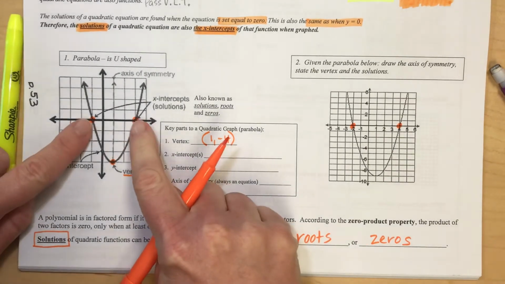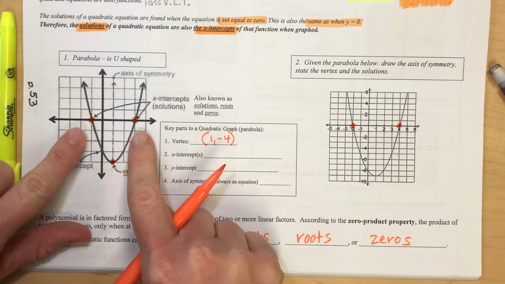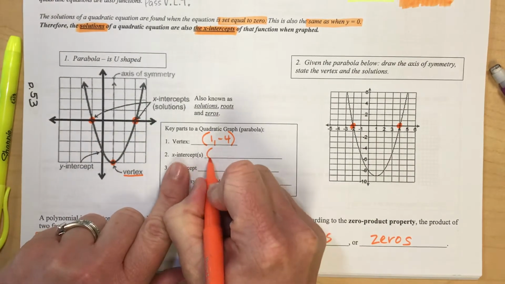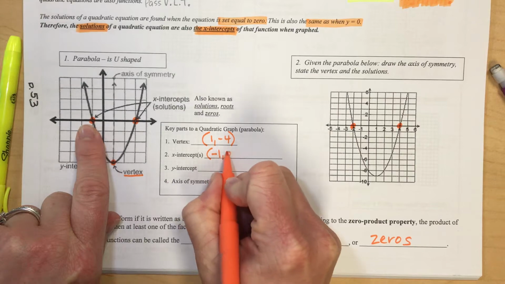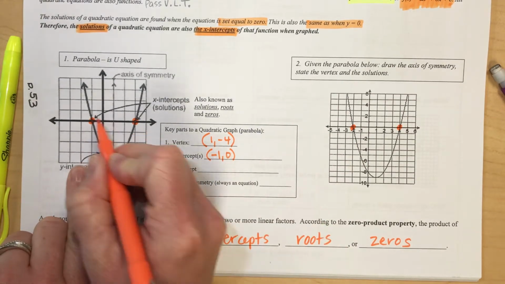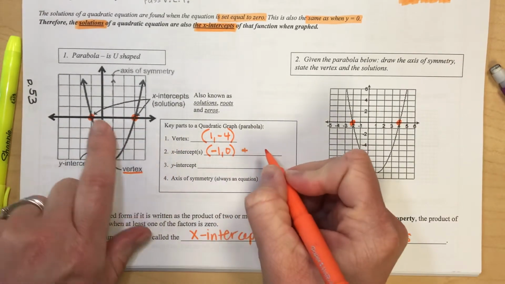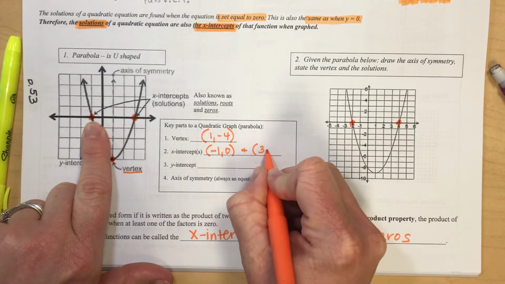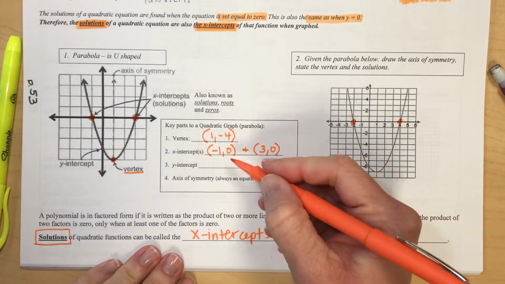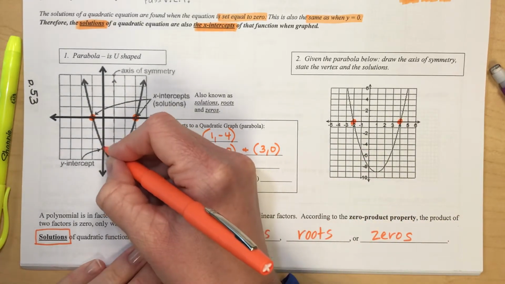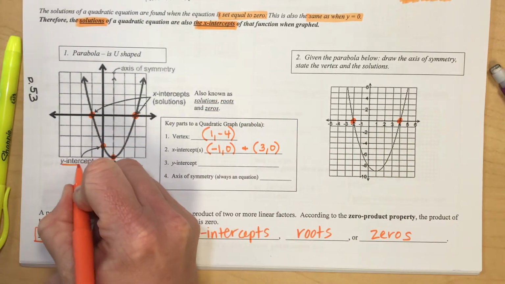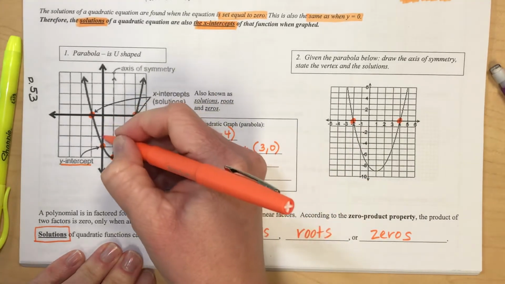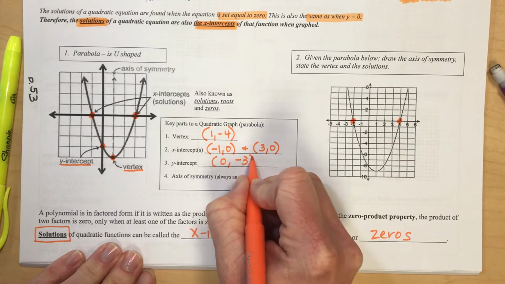The x-intercepts that I already highlighted here, I'm going to label what those two points are. This point would be -1, 0, because from the origin we went left 1. And this other point here, if we went right 3, would be at +3, 0. And the y-intercept of our picture, where it crosses the y-axis, is labeled here, and would be at 0 and down 3, so -3.